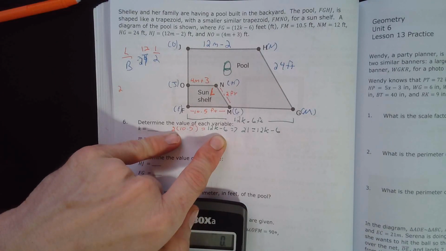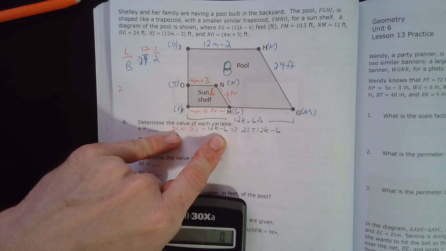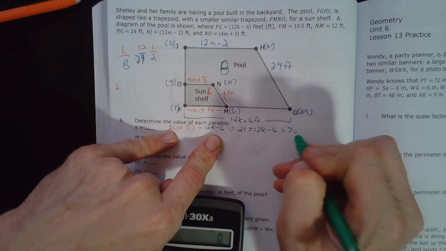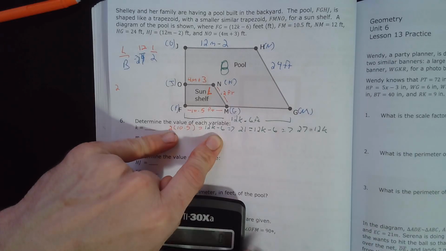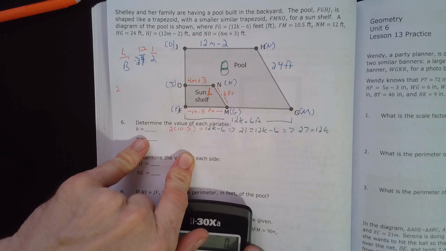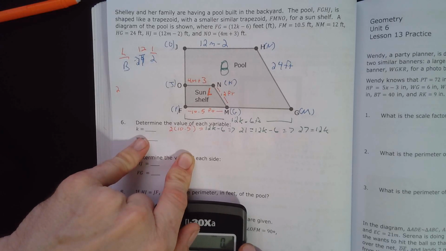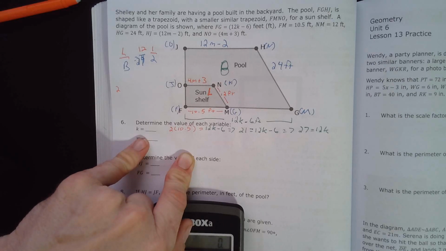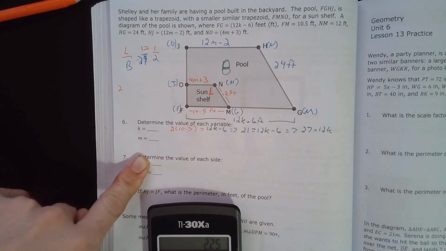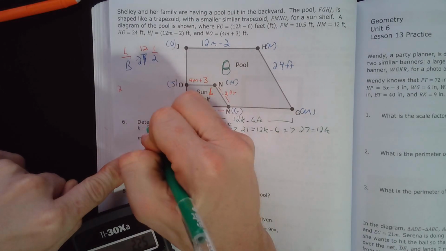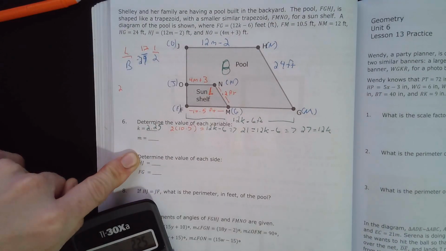Then I'll just do 27, so therefore 27 equals 12K, and K is going to be equal to 27 divided by 12, which is 2.25. All right.